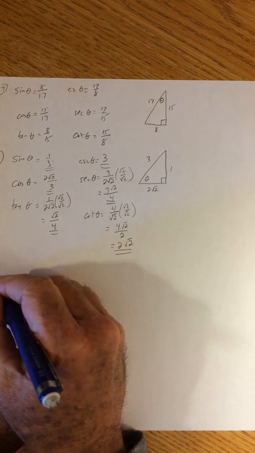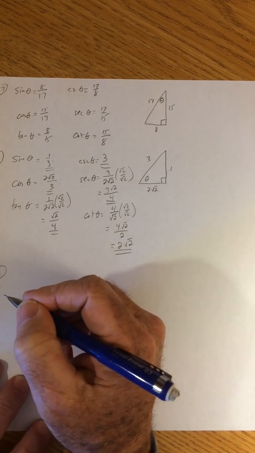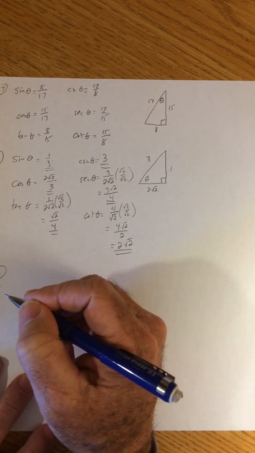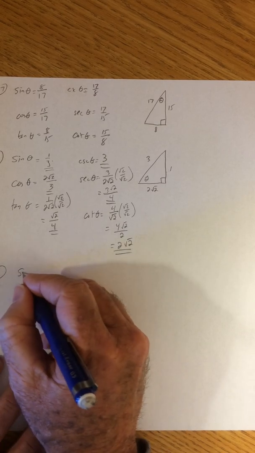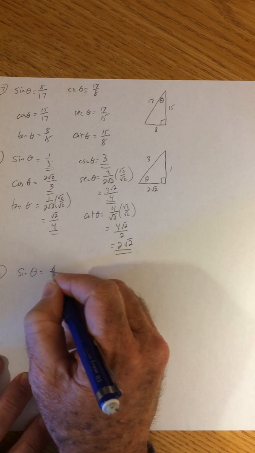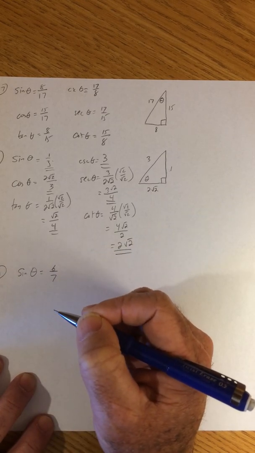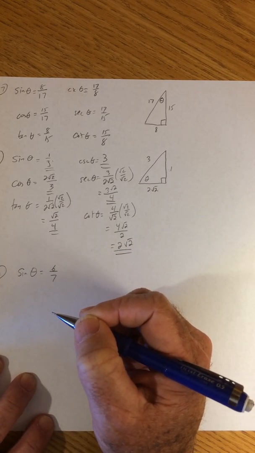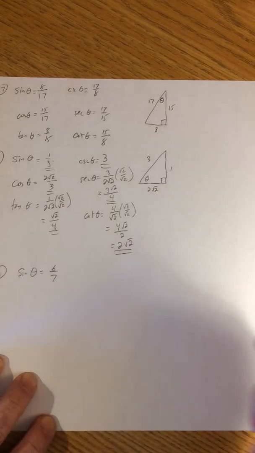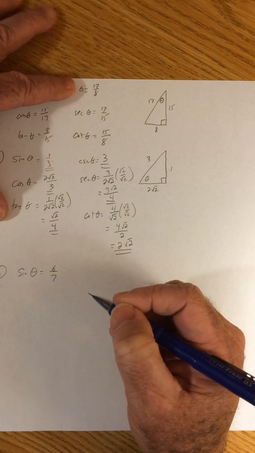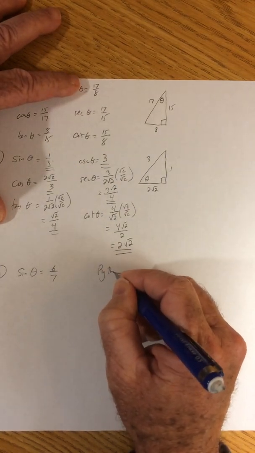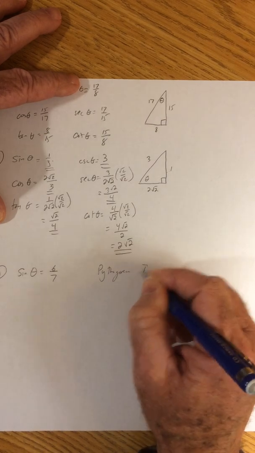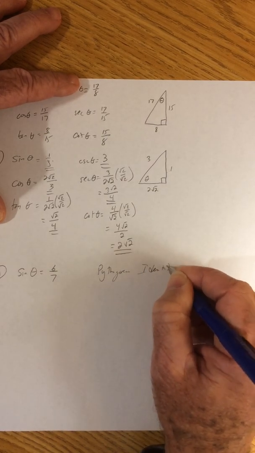Okay, number 21 is next. Now the directions here say, given sine of theta is equal to 6/7, use the Pythagorean identity to find cosine of theta. All right, well, we have to talk about what the Pythagorean identity is. This is the Pythagorean identity. It says this.